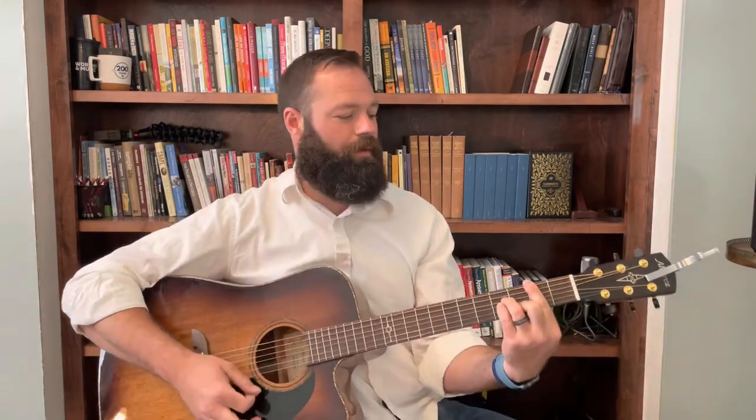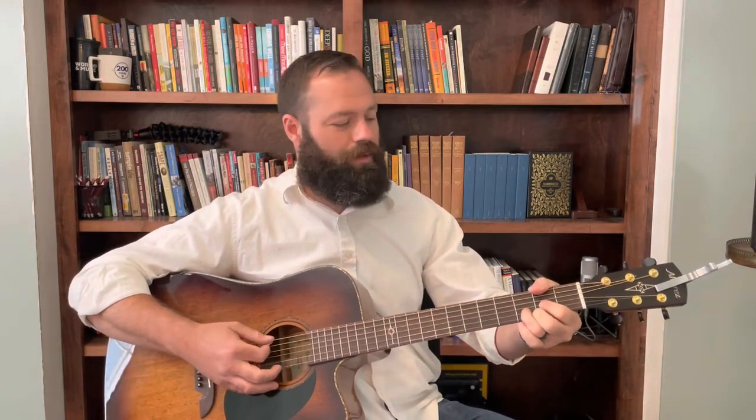And you can do this in most keys where you have some open chords. So in the key of D, I really like playing, instead of a full B minor, I play my D, wrap around my thumb, mute the low E string, push down on the B string, and you still get that minor sound.